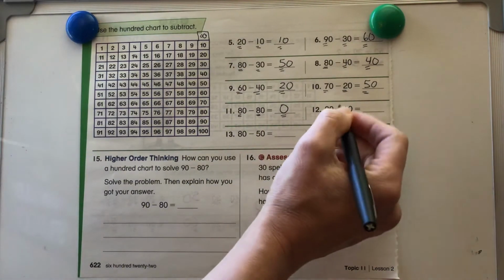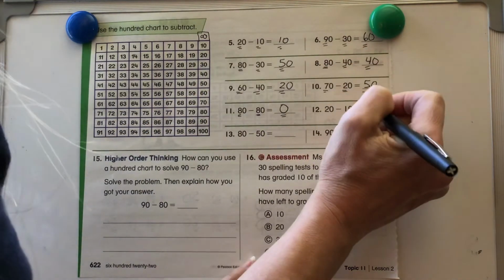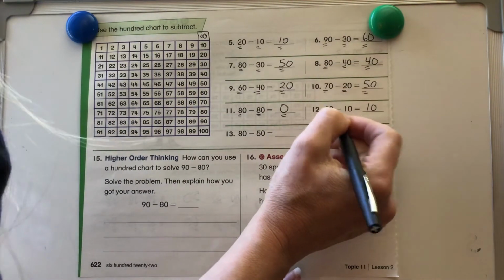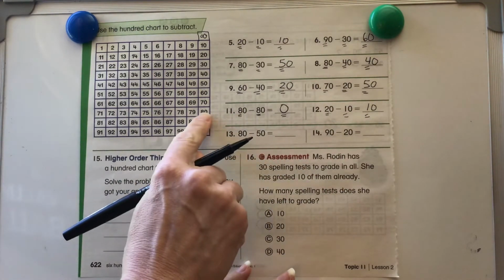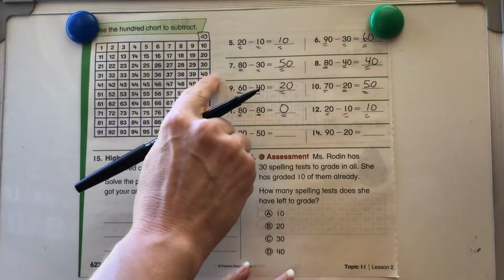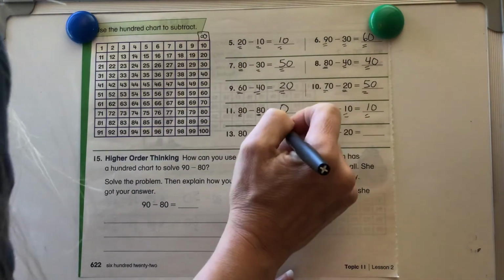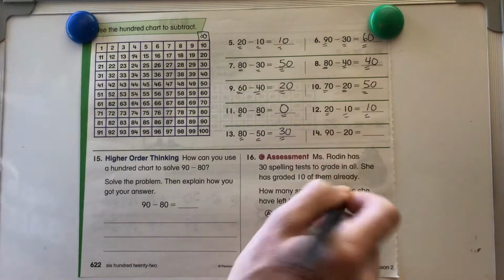Okay? All right, 20 minus 10. Here's 20 minus 10 is 10. And again, I'm going to check it. 2 minus 1 is 1. Okay, 80 minus 50, 80. 10, 20, 30, 40, 50 puts me at 30. And I'm going to check it. 8 minus 5 is 3.